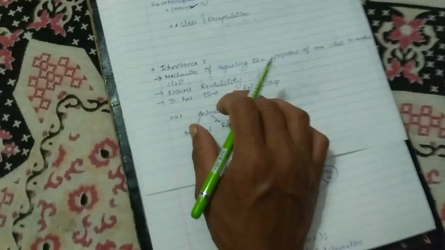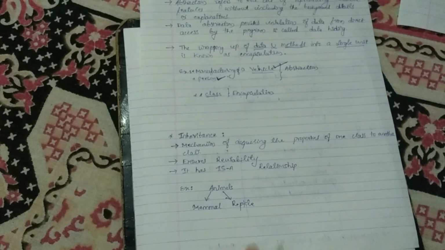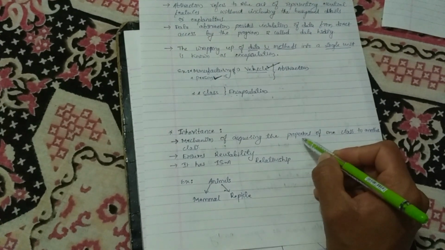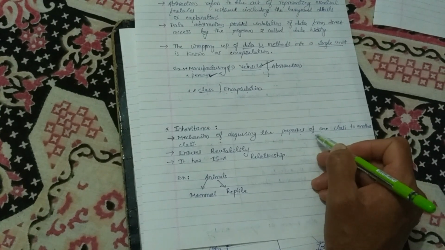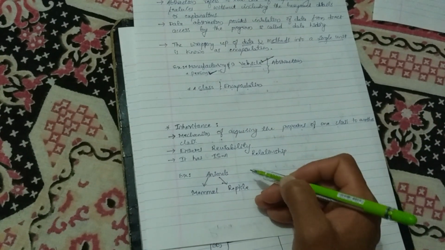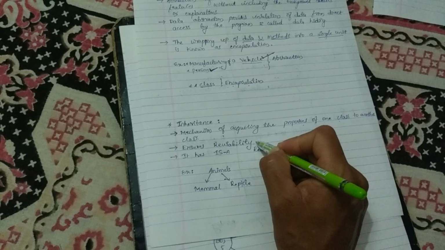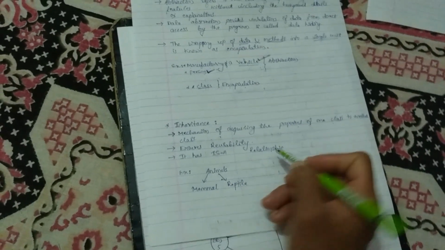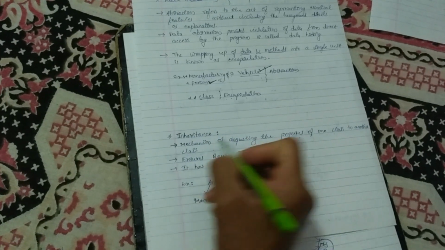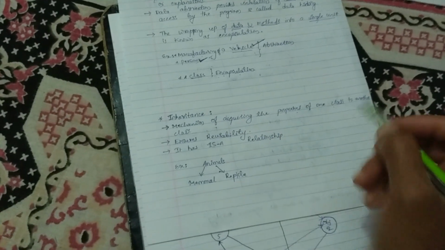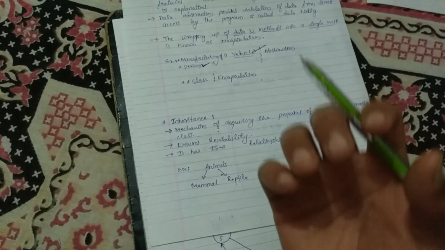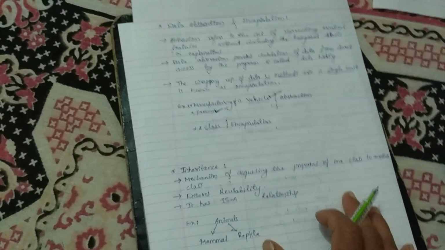The next topic is inheritance. It is a mechanism of acquiring the properties of one class into another class, it ensures reusability, and it has an is-a relationship. We are getting the properties of one class into another class.